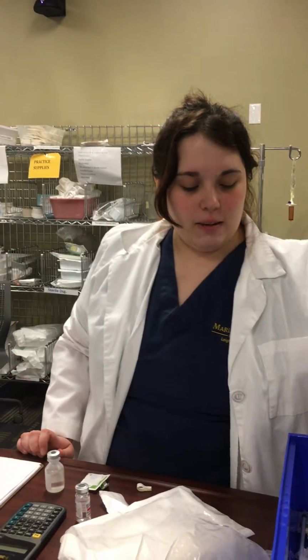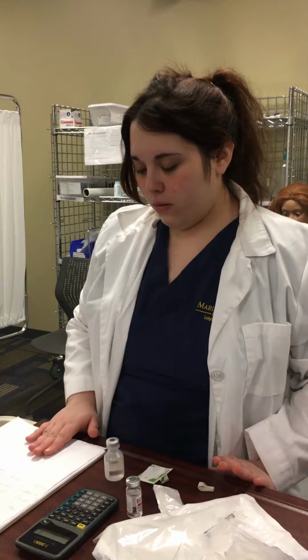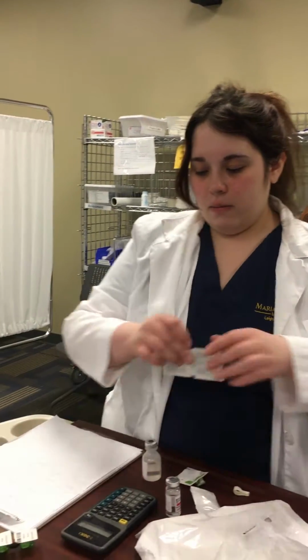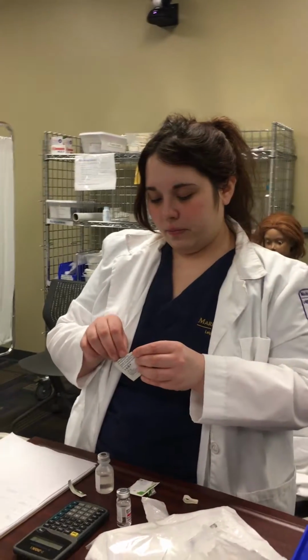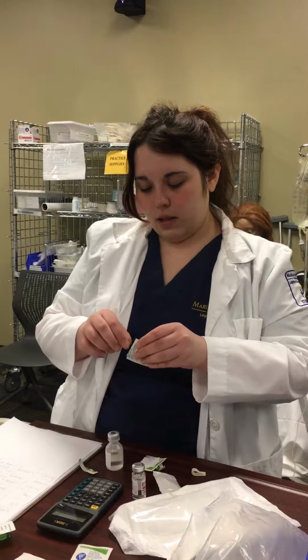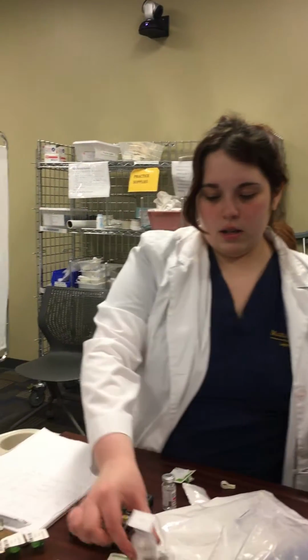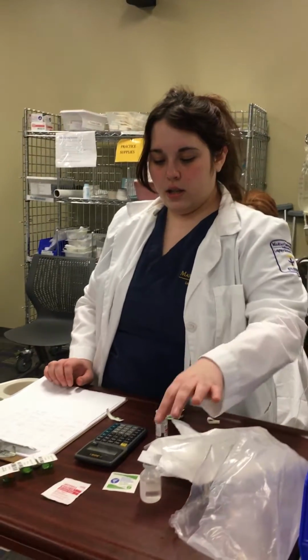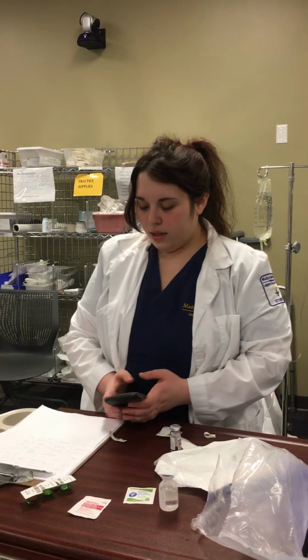Okay, so I grabbed the appropriate syringe, and before we begin, we'll grab an alcohol prep pad and place it over the bottle, and we'll do the math.